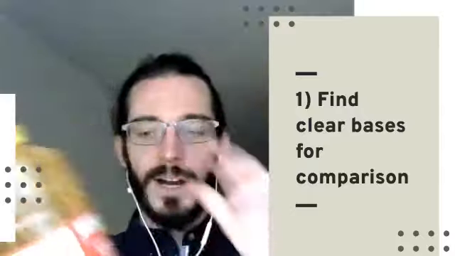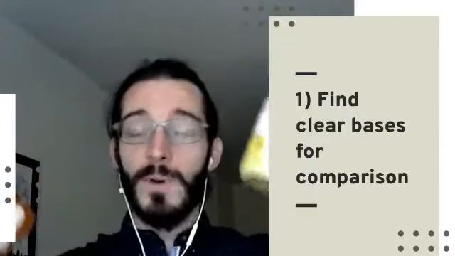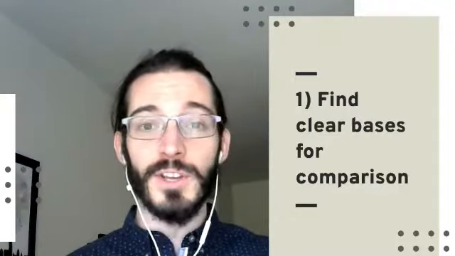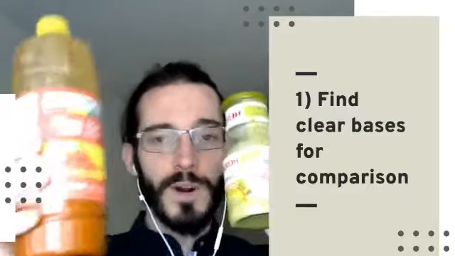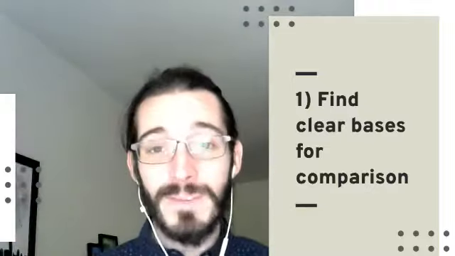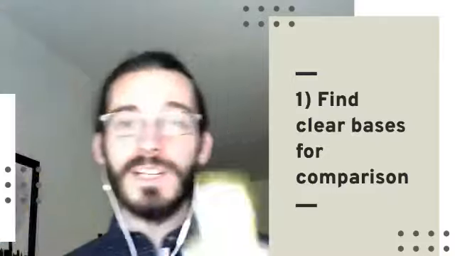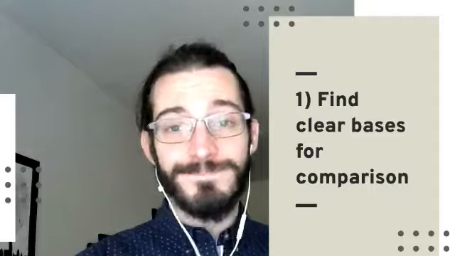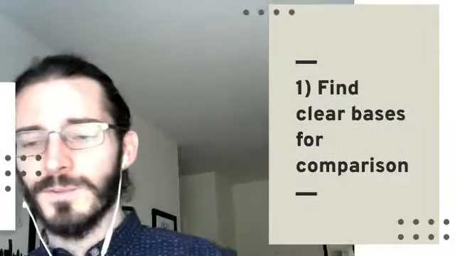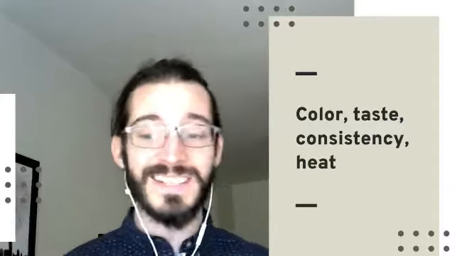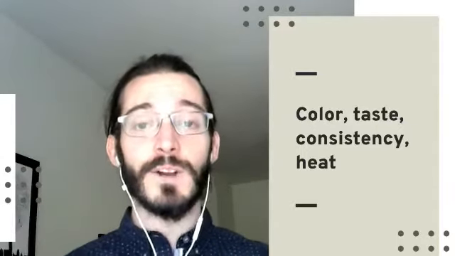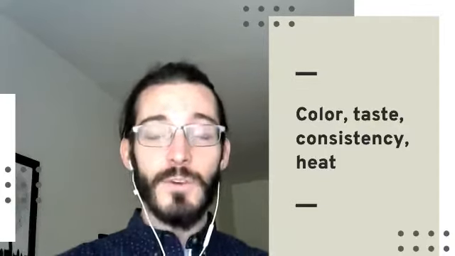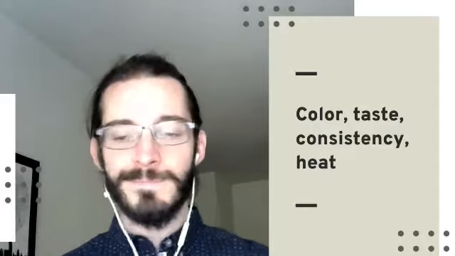So if you're thinking about these two items, what might you compare? So you might want to compare, say, the color. You can tell they have distinct colors. Taste, that's going to be really important, particularly if you're deciding what you want to put on a particular dish. Consistency, maybe. You're going to use sauce for something different than you'll use something that's maybe a little thicker. And potentially heat. So these are going to be our bases for comparison. We're going to use these four elements: color, taste, consistency, and heat. And so because it's a basis for comparison, we are going to make sure that we talk about each of these elements for each of our items of comparison.